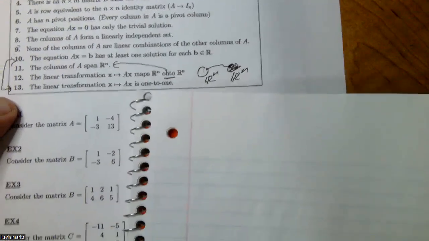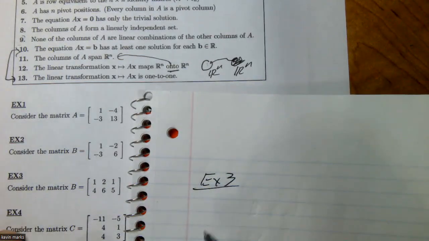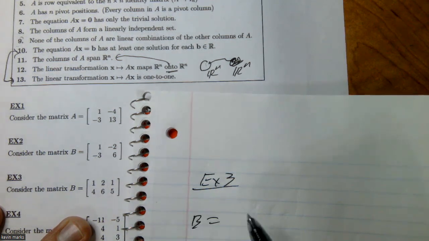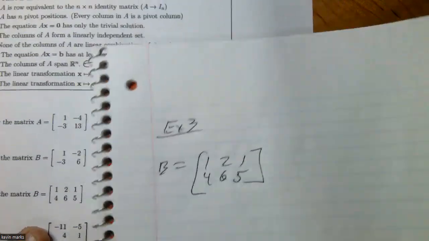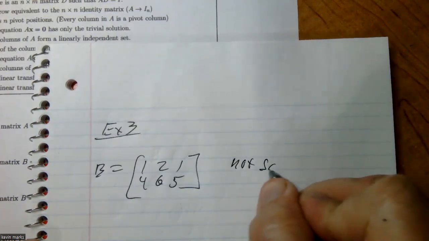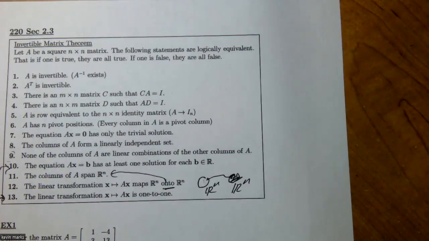But some other points to make here. Let me check out this example 3. I'm not going to go through all of these things because it doesn't make any sense anyway. Oh, I forgot to change the letter, but who cares? We'll call this one B2. 1, 2, 1, 4, 6, 5. Now, first off, this is not a square matrix. So what does that mean? None of this even applies anyway. So none of this makes any sense.